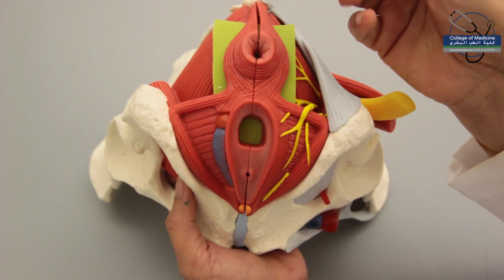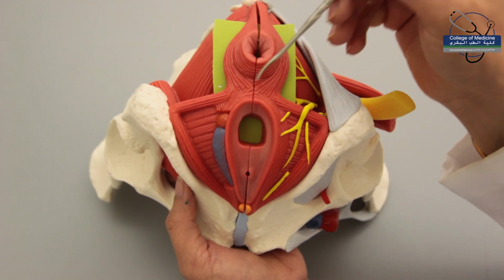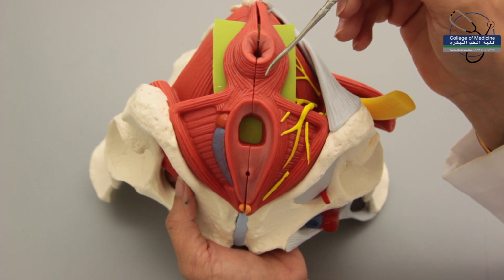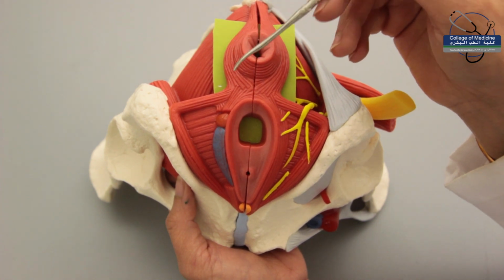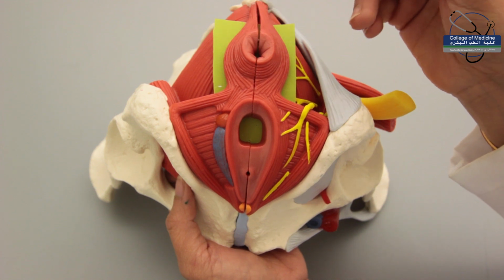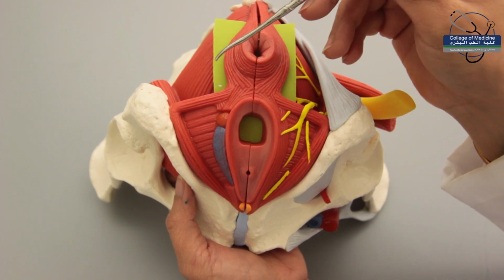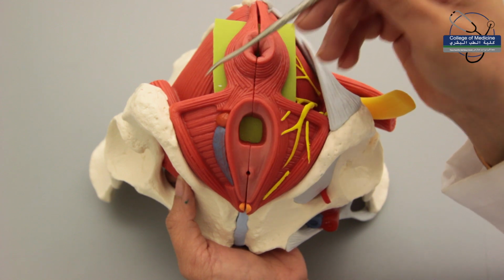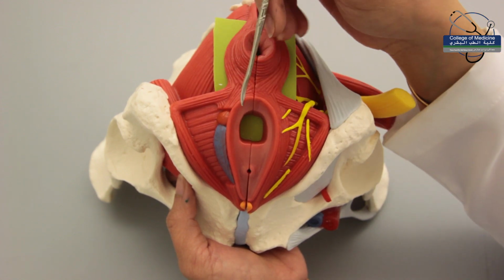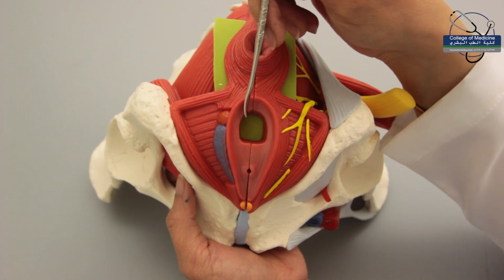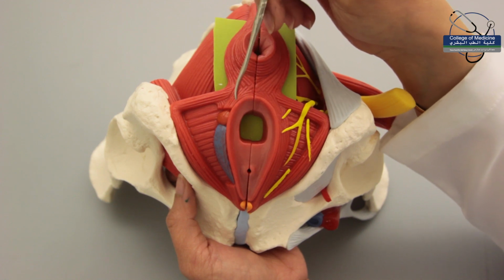So what can happen in case of damage to this perineal body? That usually happens when the obstetrician, as a result of a difficult vaginal delivery, tries to give an episiotomy, an incision, which is usually given in the posterior wall of the vagina.